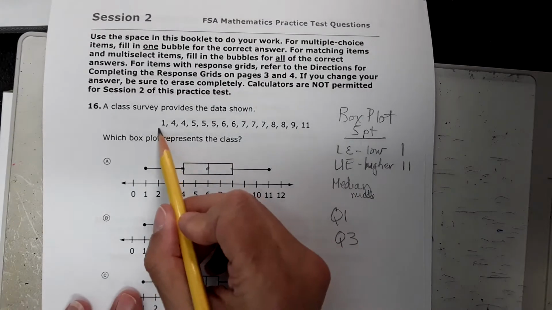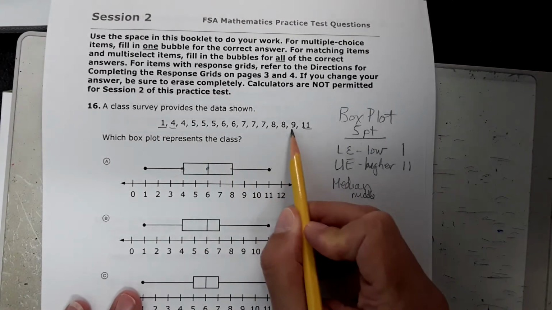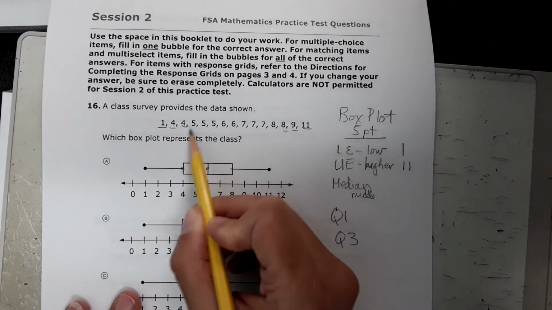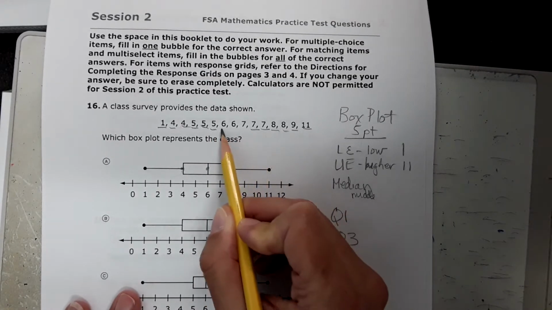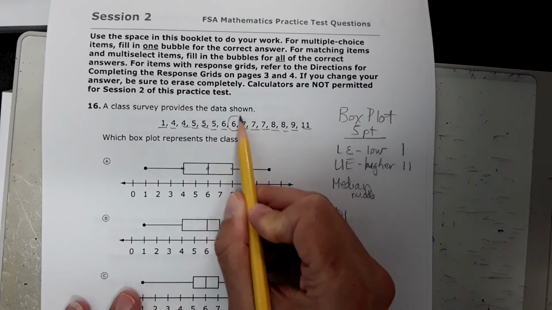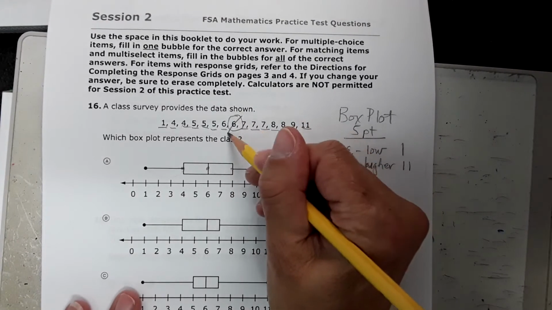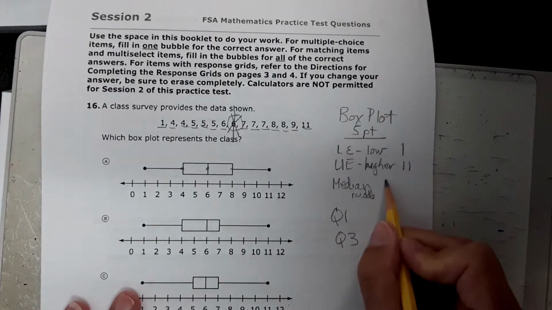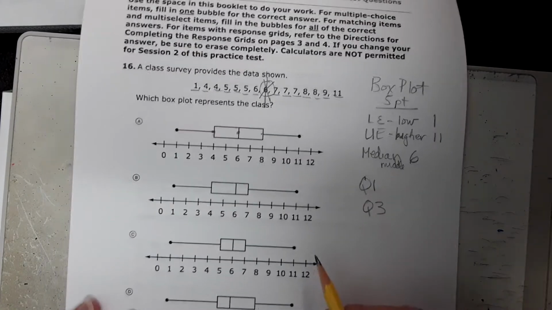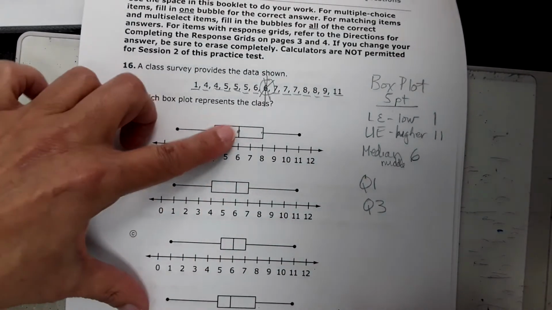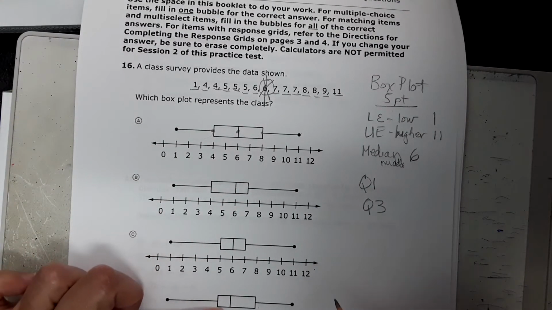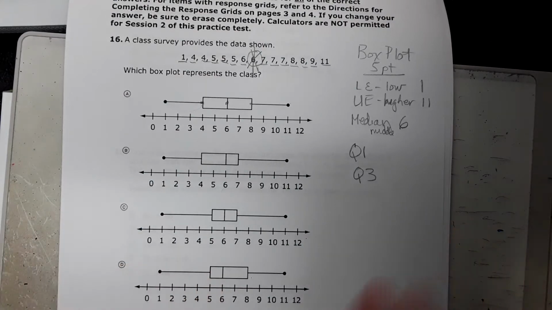All right, so let's find the median. Cross out the ends, cross out the ends, and continue. And it looks like one true middle number. So when there's one true middle number, cross it out, that's the median, 6. So if I look at all of these, they all had a lower extreme of 1, they all had an upper extreme of 11, and it looks like they all have a median of 6. So far, all of them qualify.